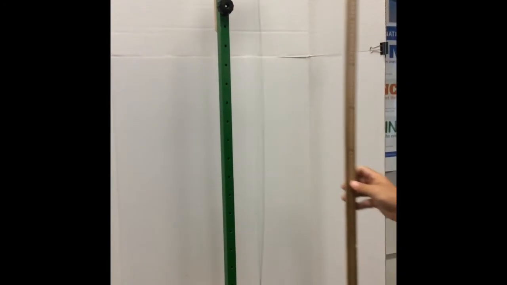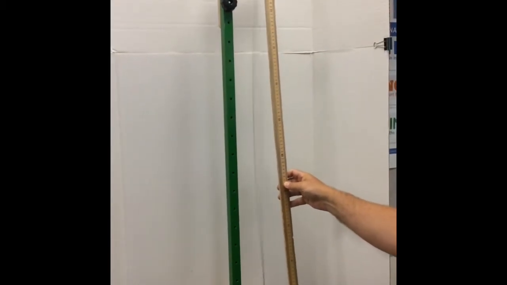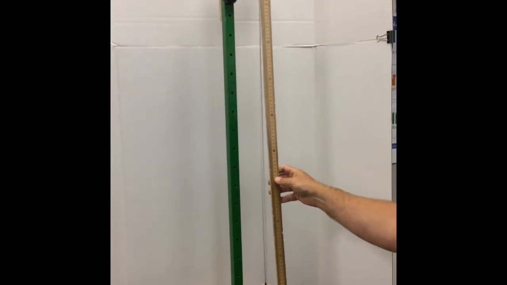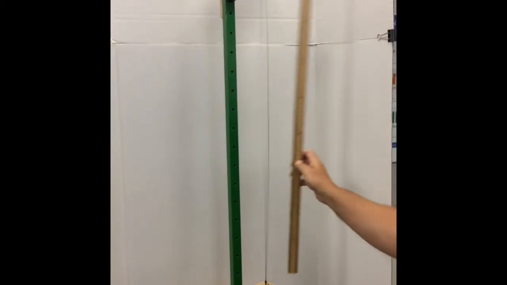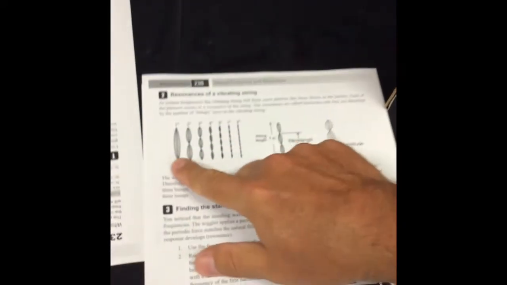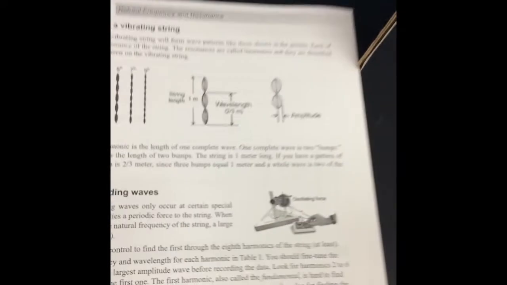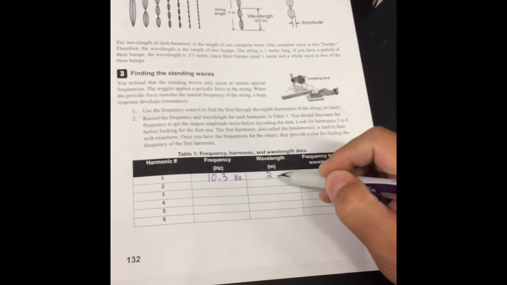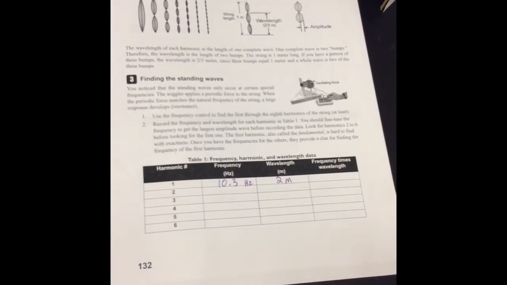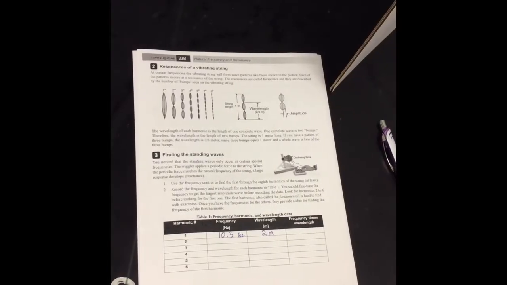All right, next I need to measure the wavelength, and so we have a ruler. And from top to bottom is 1 meter. But if you recall from the top of the page, it takes 2 segments to make a wavelength. So we need to double this, and our wavelength is going to be 2 meters. So that is our first harmonic.